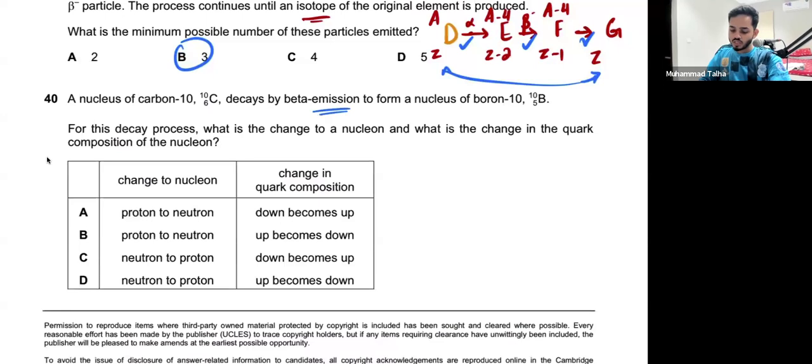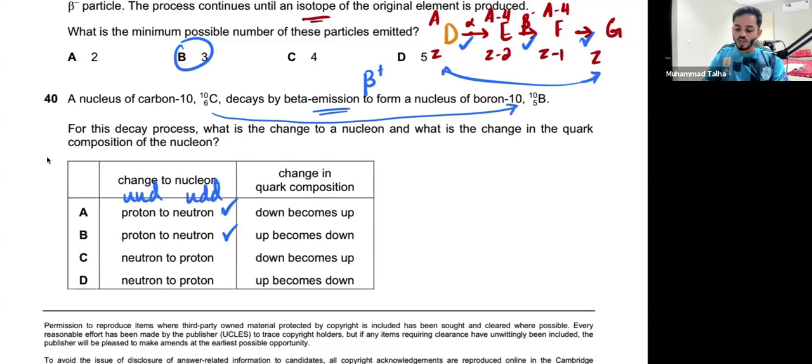This is definitely beta positive because the proton number decreases. Beta negative is neutron to proton, beta positive is proton to neutron. For the quark composition, proton is U, U, D, neutron is U, D, D. So an up becomes down, that's B.